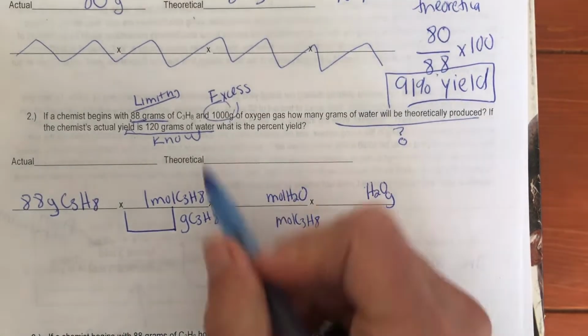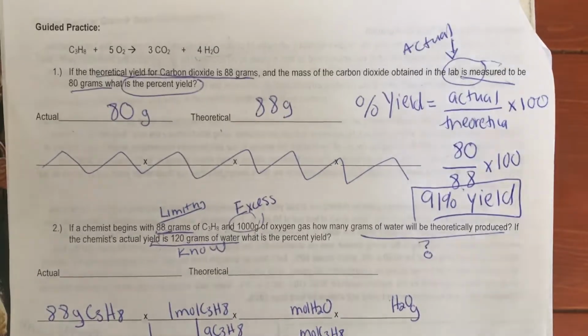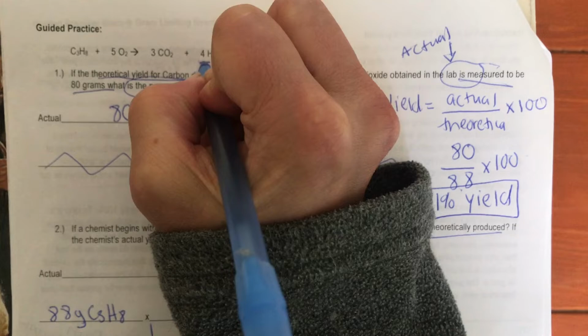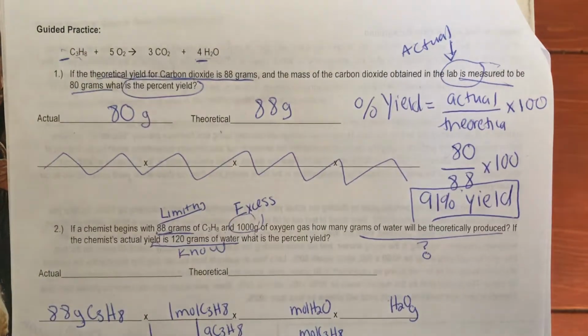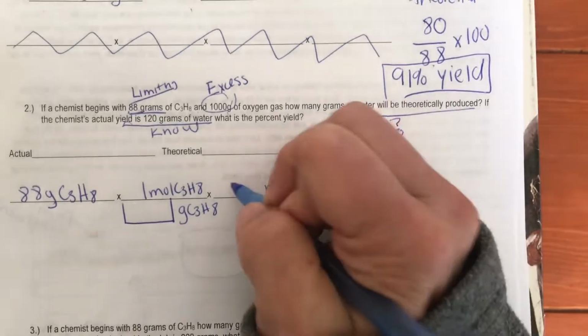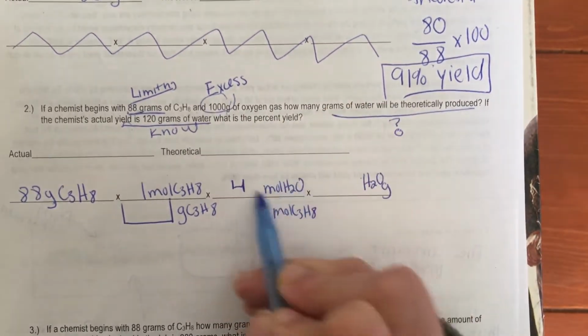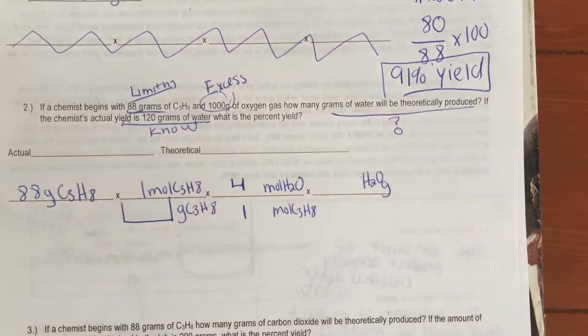So here's where I put my molar ratio. I go back to my equation. In front of H2O is a 4, and in front of C3H8 is nothing, so I assume a 1. So I have 4 for H2O over 1.